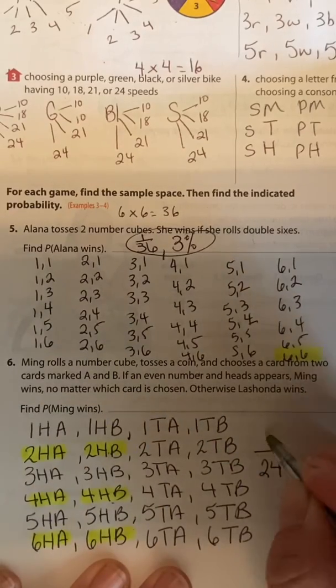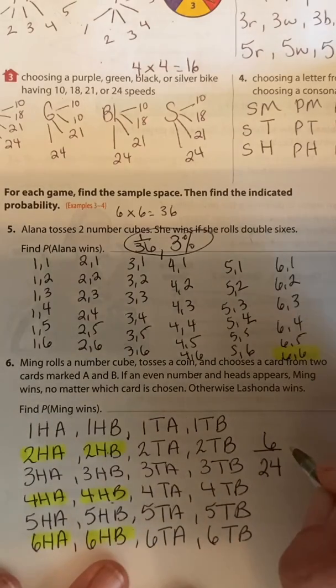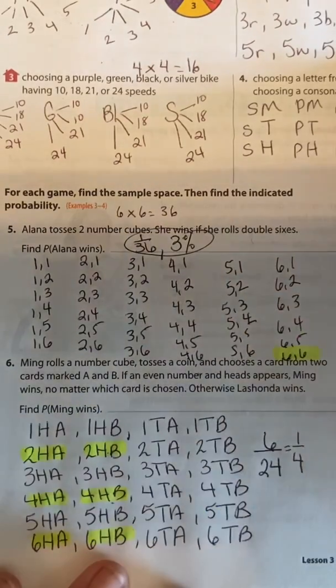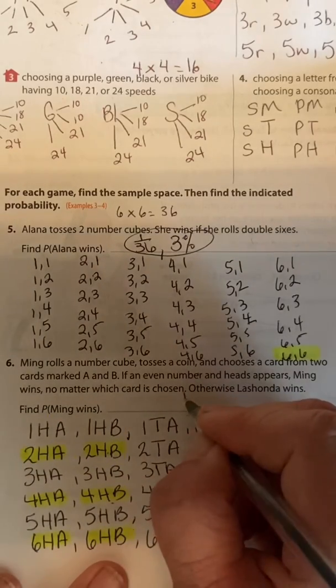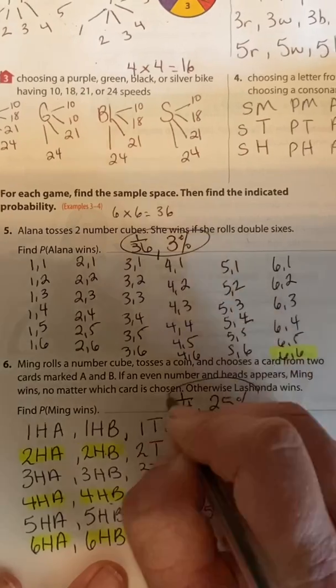Okay? So we had a total of 24 outcomes. 2, 4, 6 of those have an even number with heads. And if we reduce that to its simplest form, it's 1 in 4. So the probability of her winning is a 1 in 4 chance, or we know that's the same as 25%.